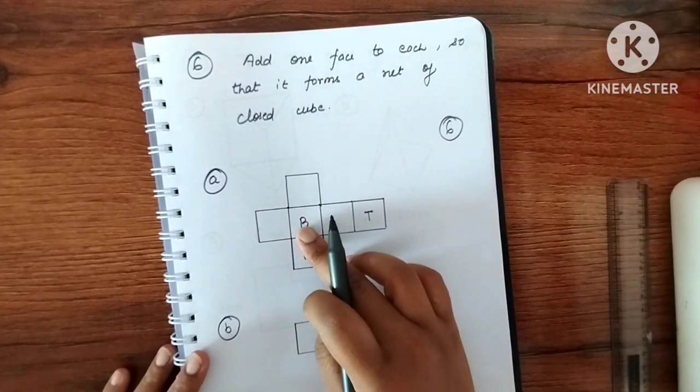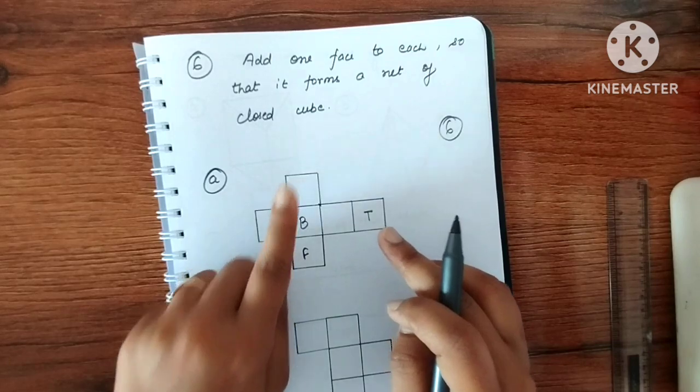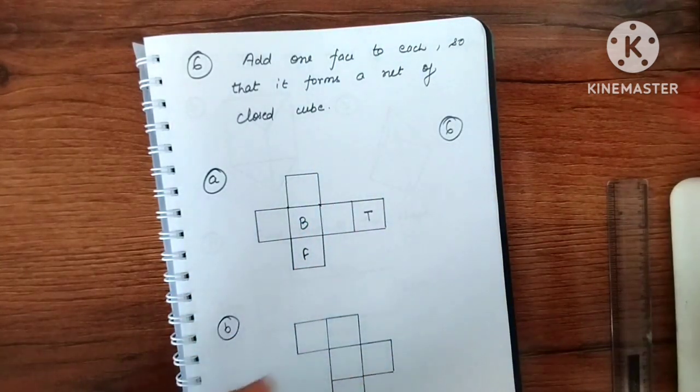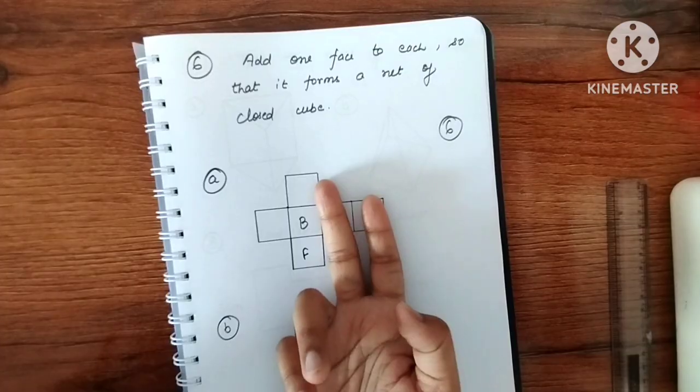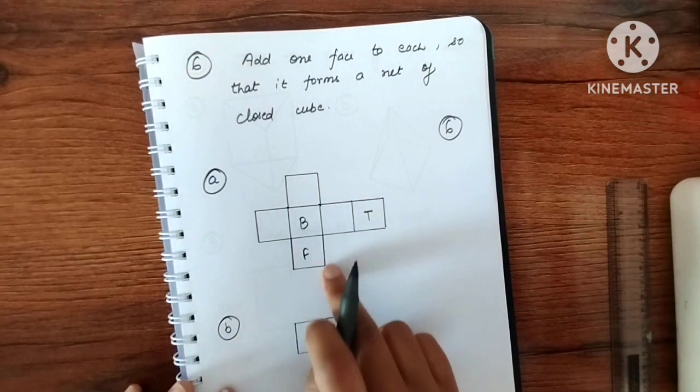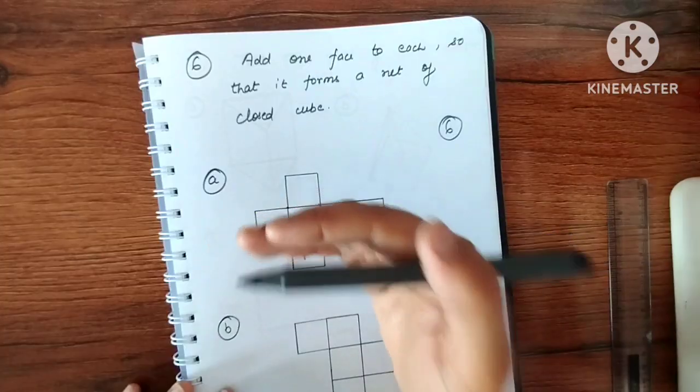Okay. So this was my base. This closed, this closed, this closed. And this will come at the top. See, this will come here. Now this part will come here and it will close it.